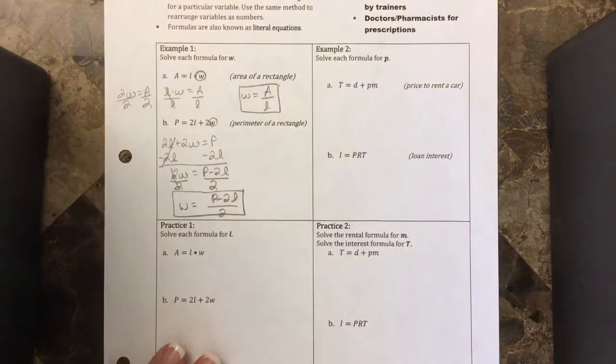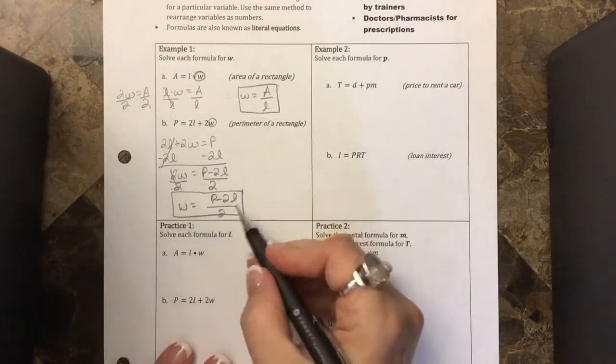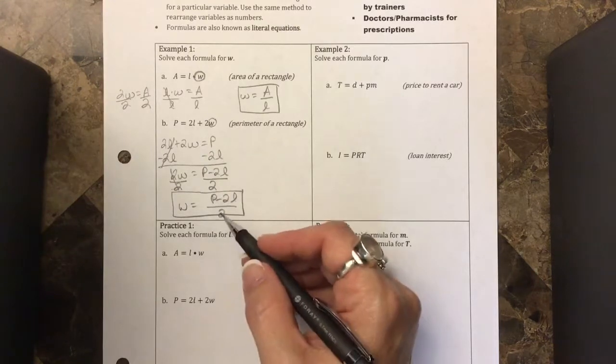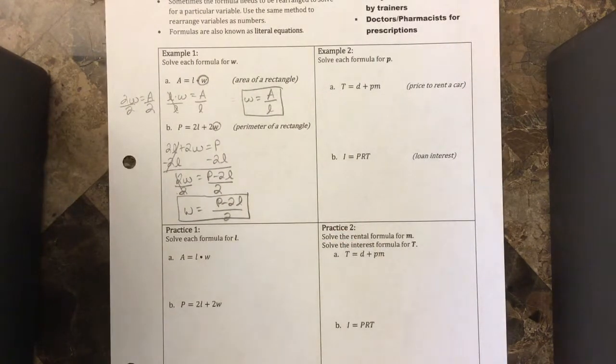There you go. Now, this would be helpful if I knew the length and the perimeter of a particular rectangle or a garden. Maybe you know that there's so much fencing around your garden and you know the length, but you can't get to the width because there's a tree or a pool or something in the way. You can figure it out by using this formula.